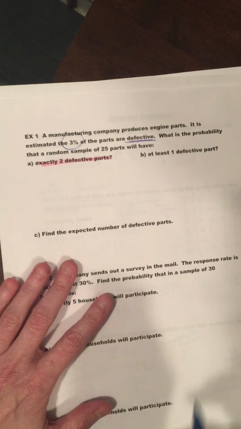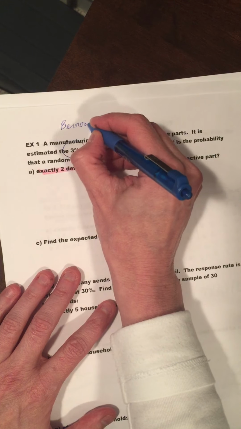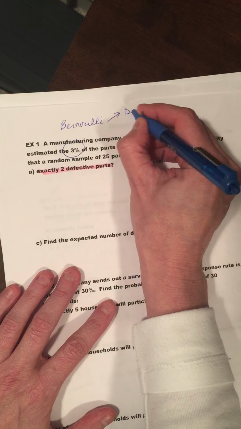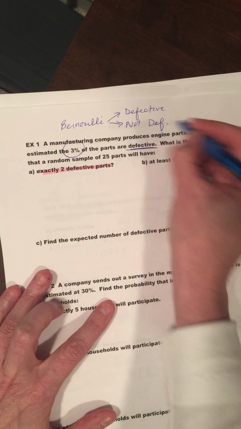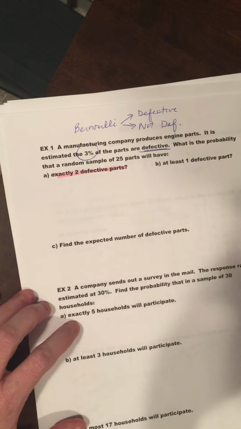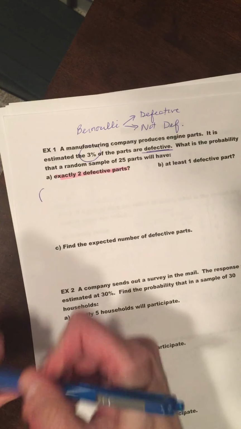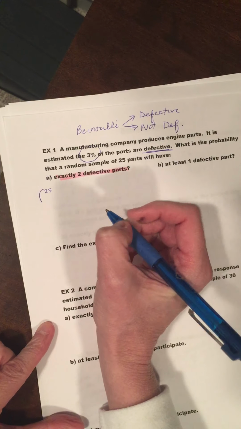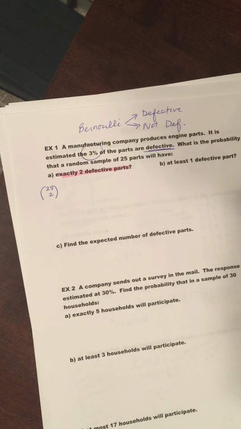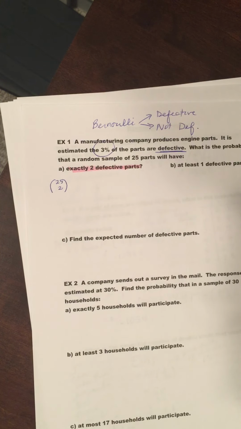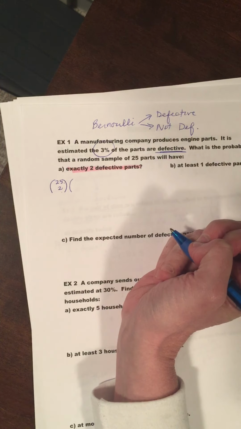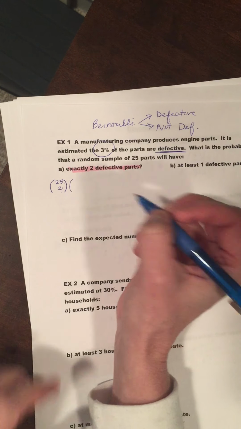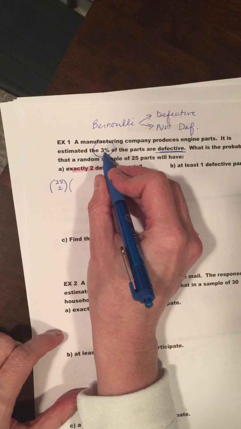So again, this is a Bernoulli because there are 2 outcomes: defective and not defective. So I can run Bernoulli, and Bernoulli says number of trials, 25. Number of successes. Now, it seems kind of weird to think of being a defect as being a success, but that's what's being measured in this question. So, number of successes, 2 defects. Probability of defect, 3%.